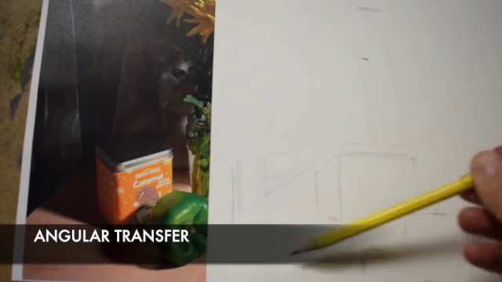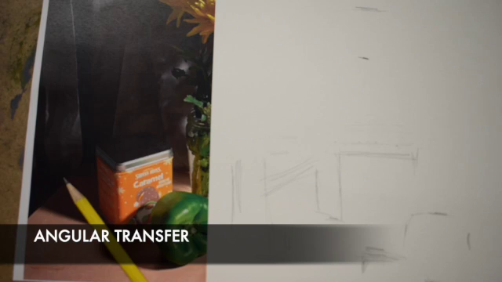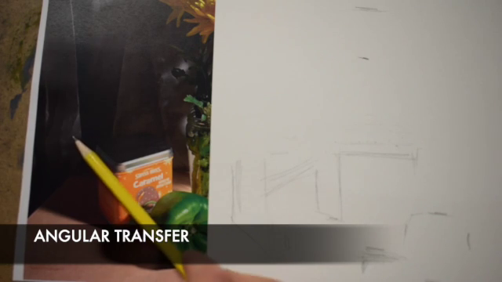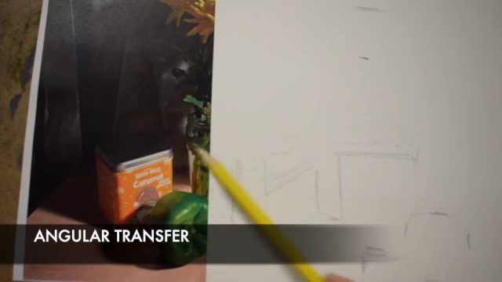So I physically lock my arm at that degree, that angle that I'm trying to transfer, and I move it over to my paper. Now you can see my reference picture is very close to my drawing, so it makes it even easier for me to do this angular transfer. I always double check my angles too.